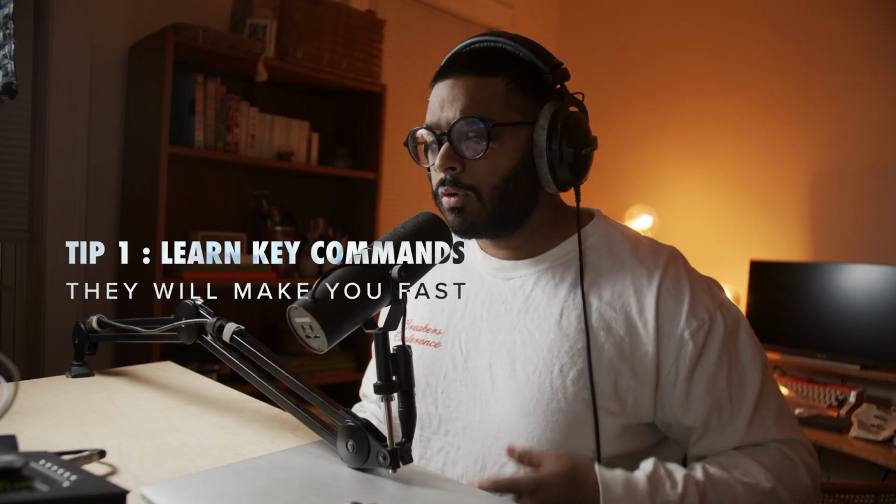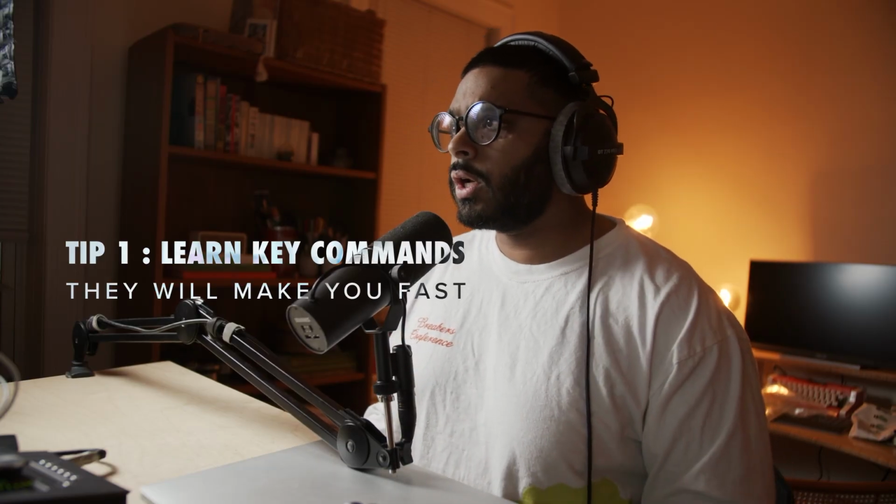First things first, for workflow, you want to learn how to use your key commands. One of the most important key commands is Command Z, which is undo. If you've ever been typing and you hit Command Z, that's undo. It works in here too. Another thing that you can use is C.